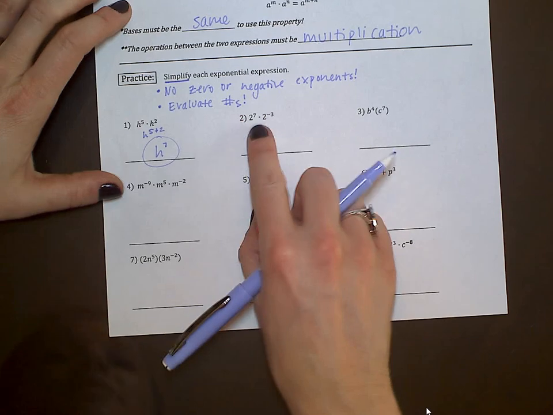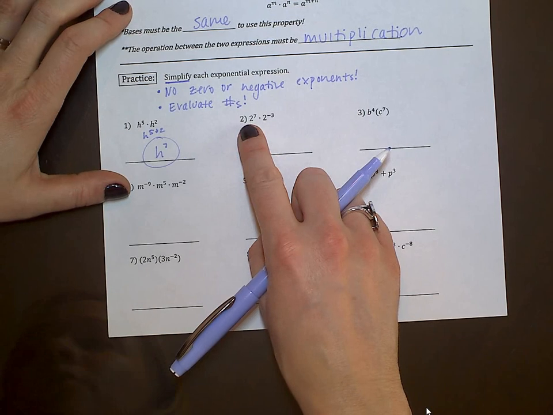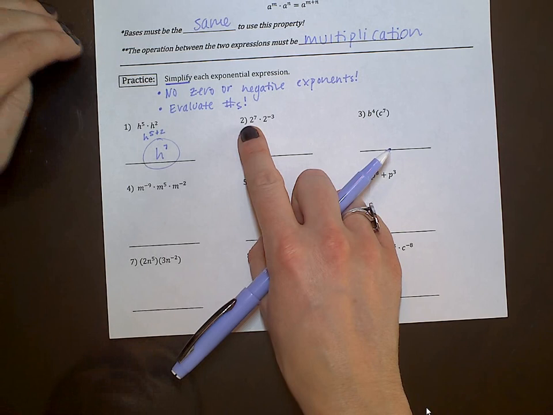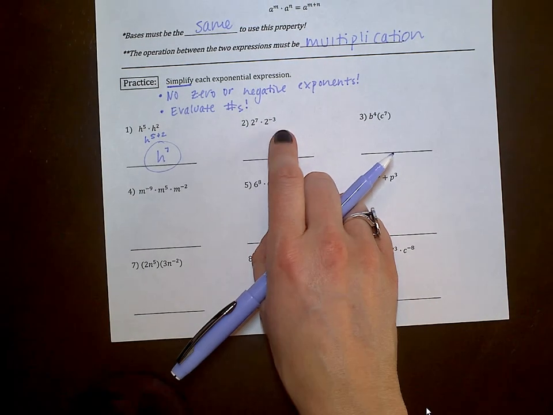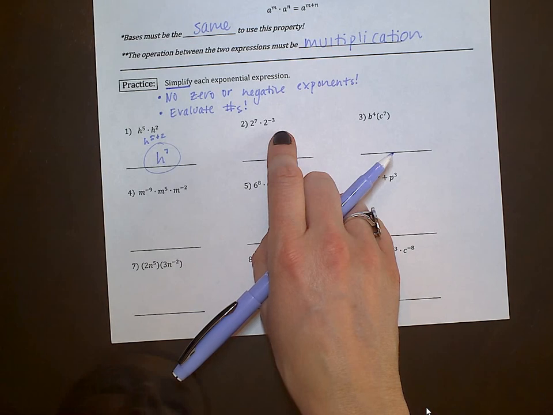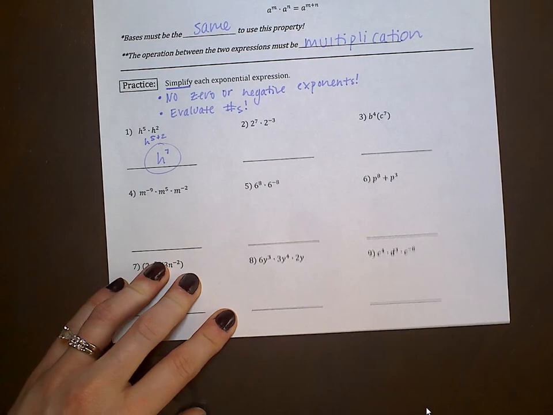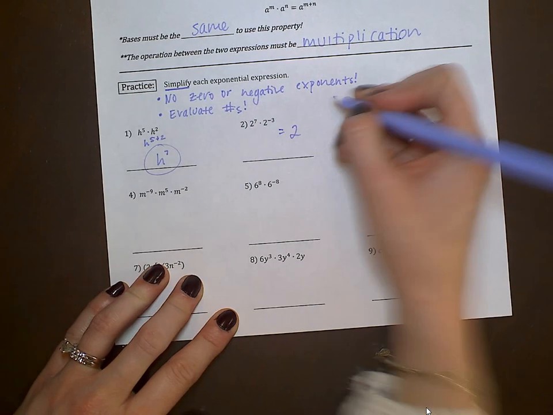Okay, same thing here. The bases are the same, they're both 2's. You're just counting how many 2's there are here. You should never multiply the 2's and say this is 4 to some power. That's a huge mistake, a super common mistake people make. I'm just counting how many 2's there are. So therefore my answer should be 2 to some power.